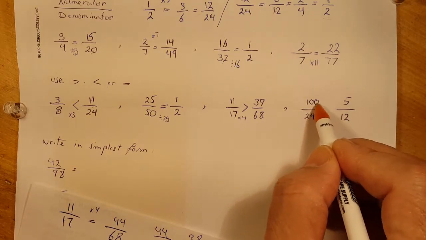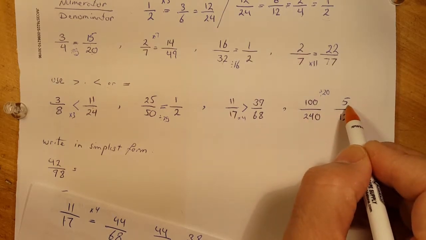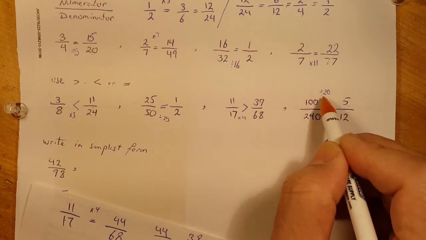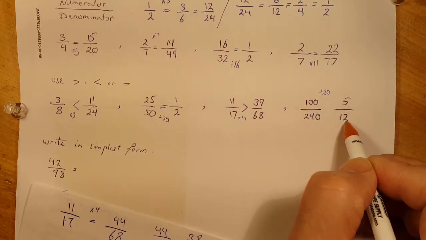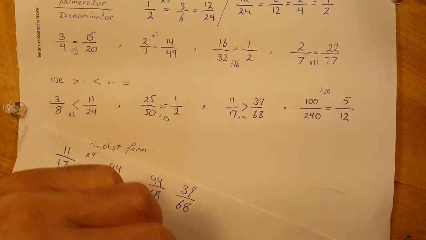100 divided by 20 will be 5. So 240 divided by 20 will be 12. So they are the same.